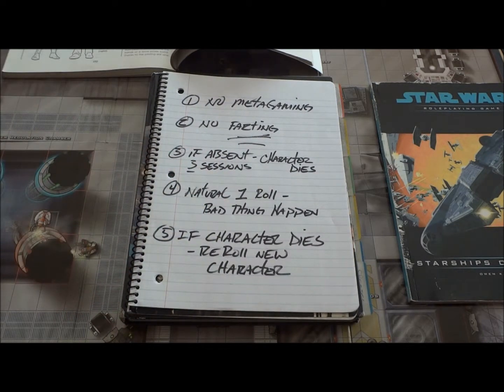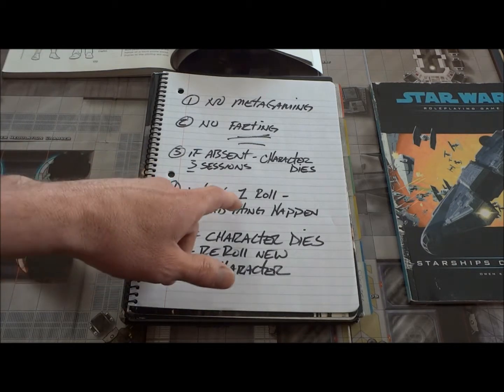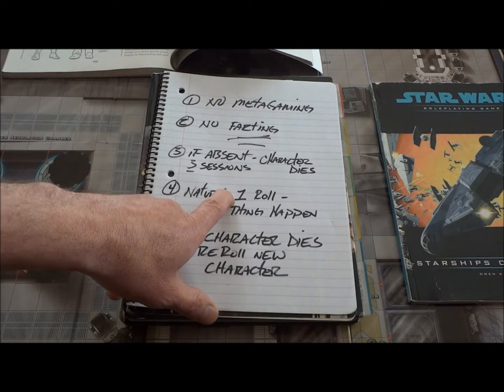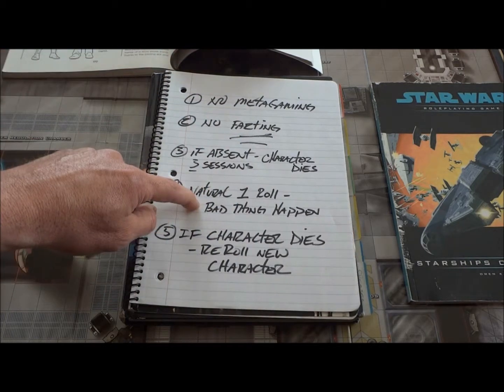Let's just say that you're getting ready to shoot a villain, and you roll a natural 1. So instead of your weapon having a misfire or having to reload an energy cell, aside from that, something else bad is going to happen. You might trip and fall, you might accidentally sneeze and turn and shoot your buddy.